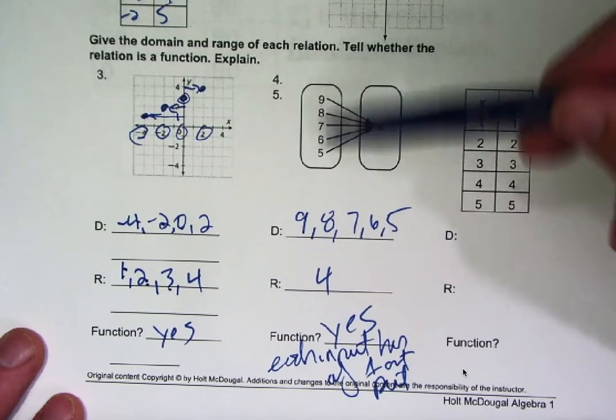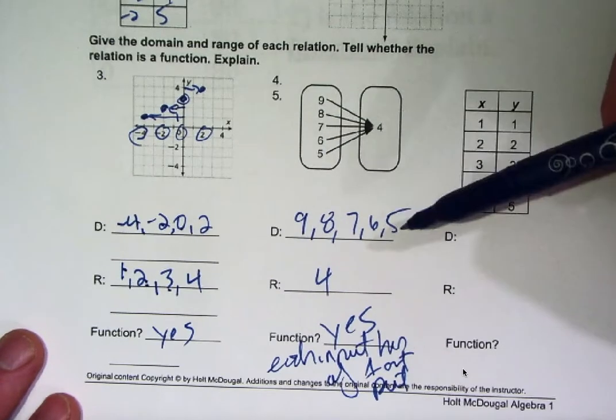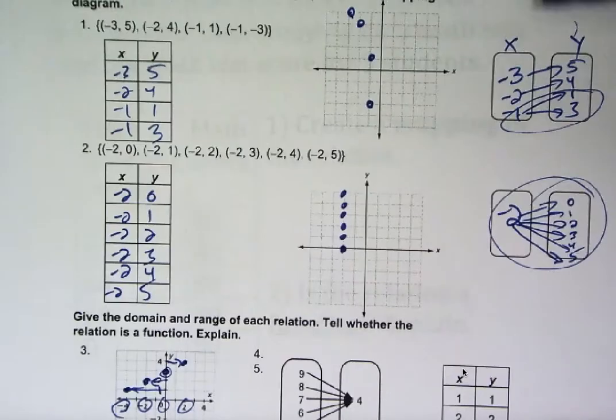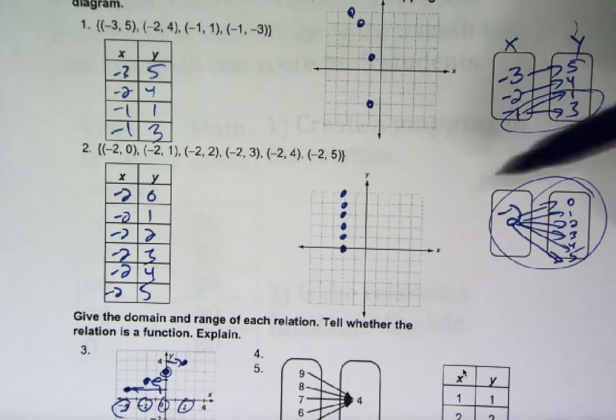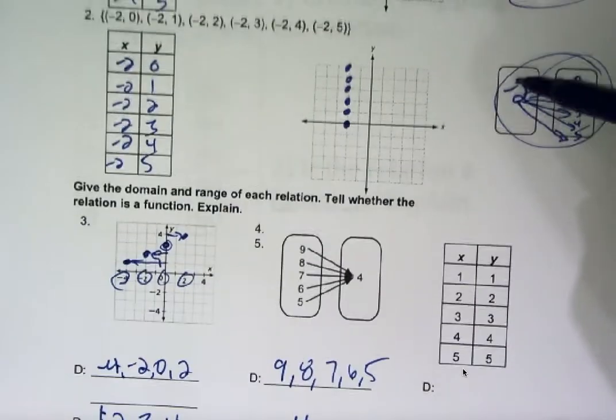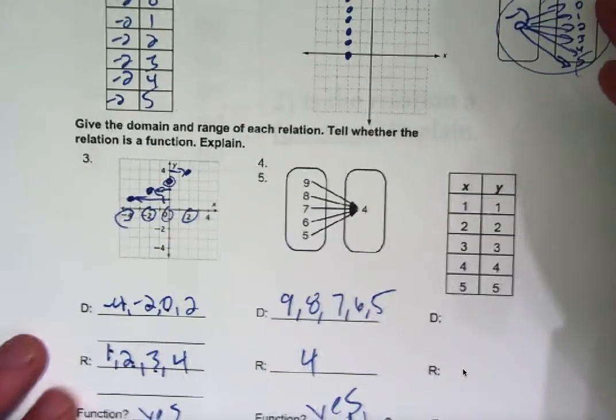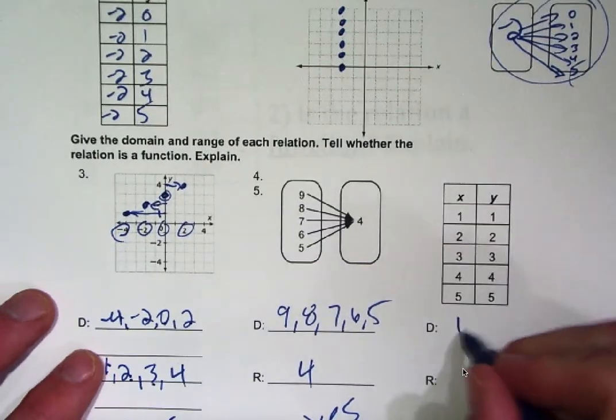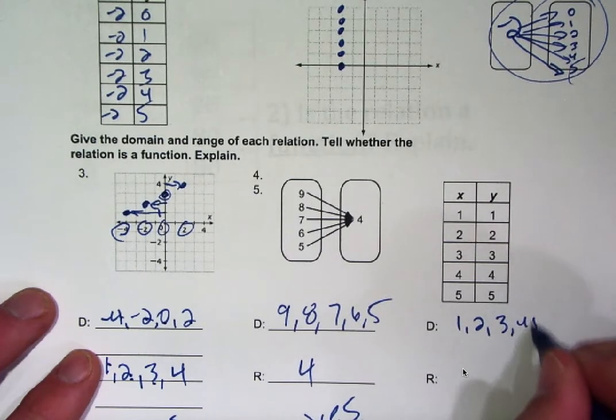You just can't have one of these go to two different numbers, right? Which we see up here. If we go back, -1 goes to 1 and 3. Not a function. Same with here. -2 goes to 6 different outputs. Not a function. All right, domain 1, 2, 3, 4, 5, and that was pretty easy.